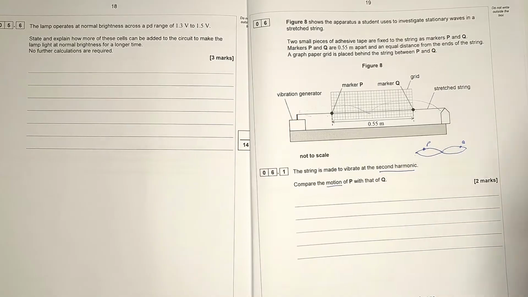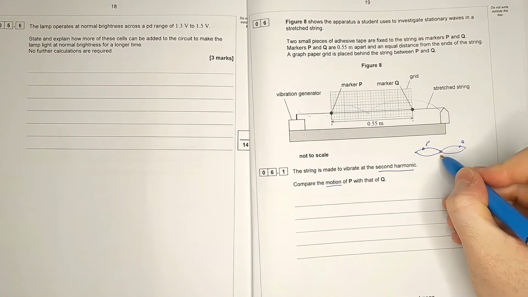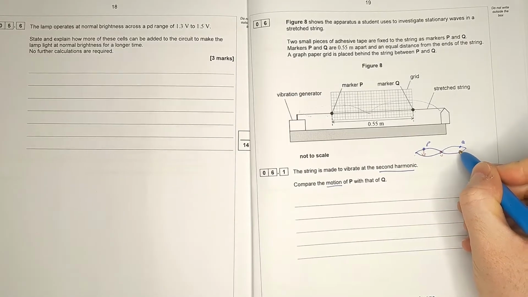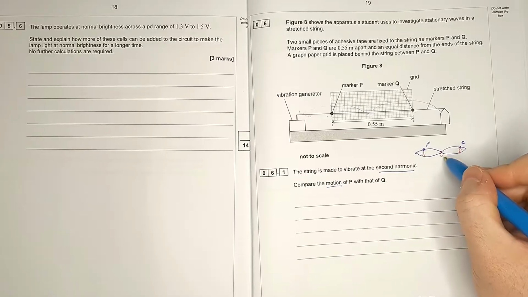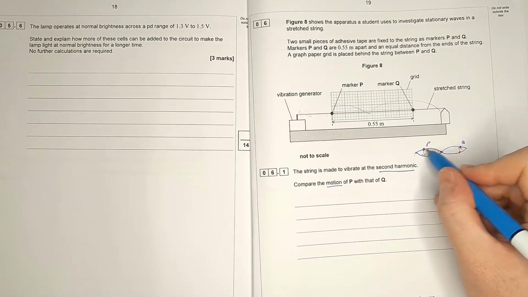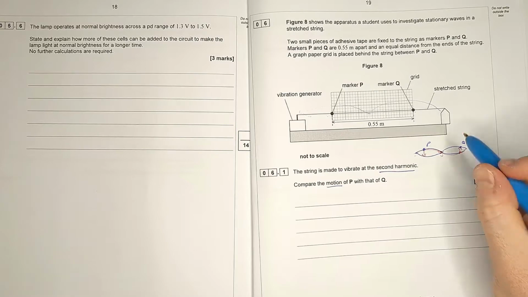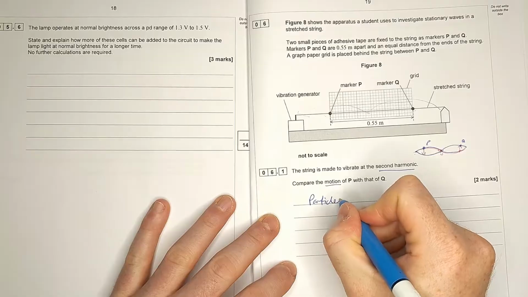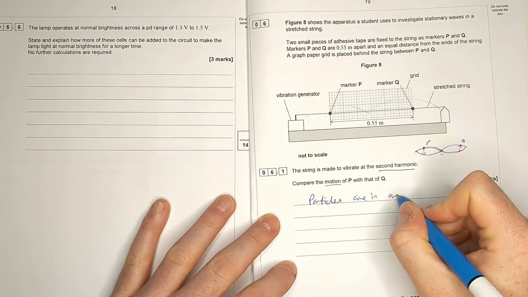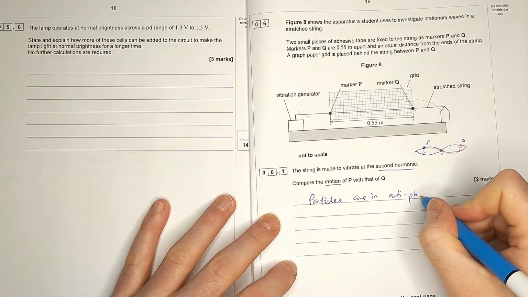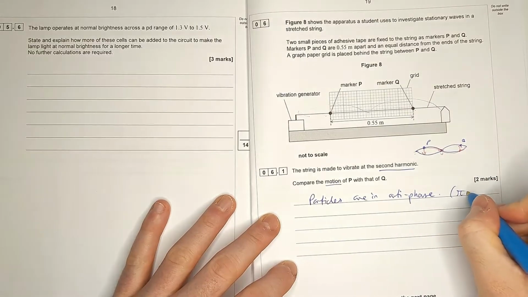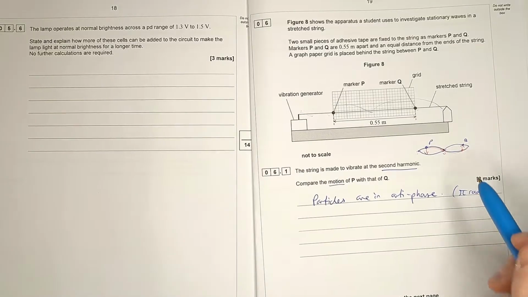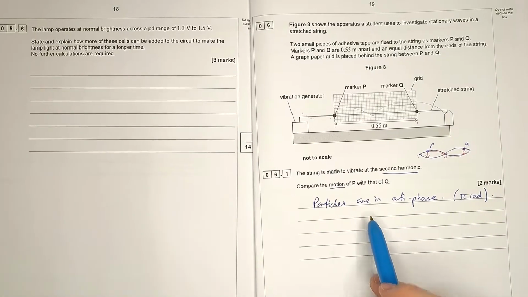All we need to know is that in a stationary wave, particles that have a node between them oscillate in antiphase. So as one's going up, the other's going down, and vice versa. Because all the particles in this part of the string will be in antiphase to this part of the string. So we've got to say something like, the particles, or the tapes, are in antiphase to each other, or pi radians out if you wanted to be doubly sure. And the idea is then, well, what's happening in terms of their motion? They are in antiphase. What does that actually mean?